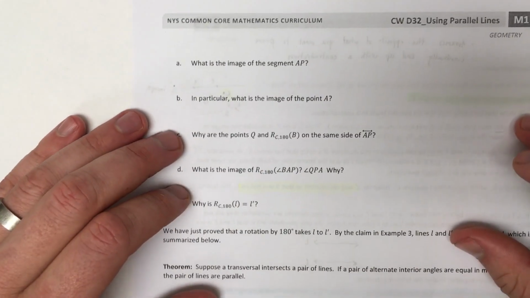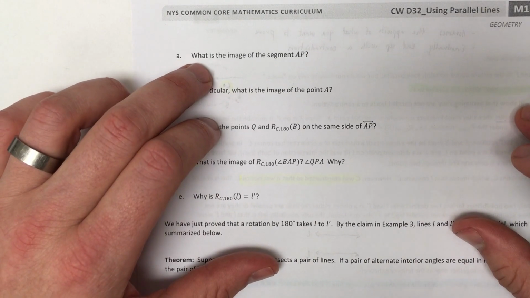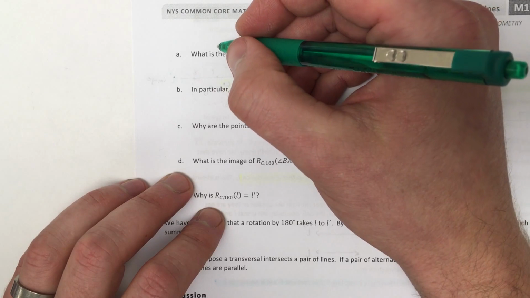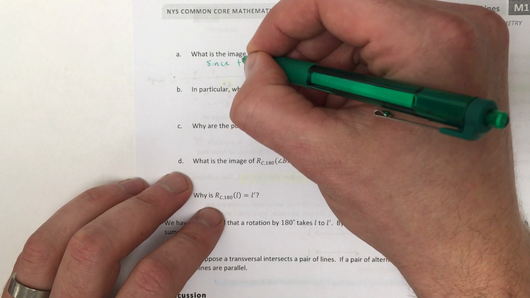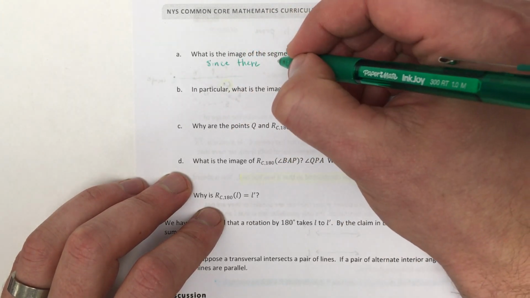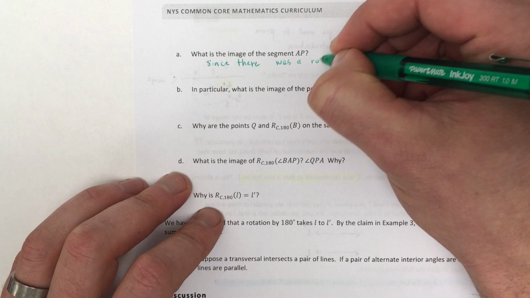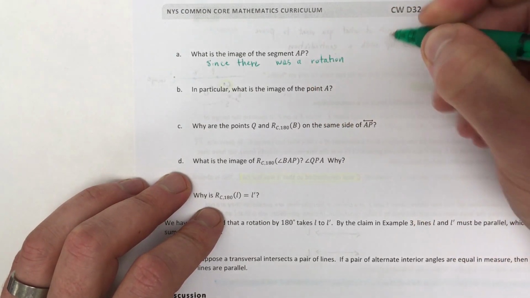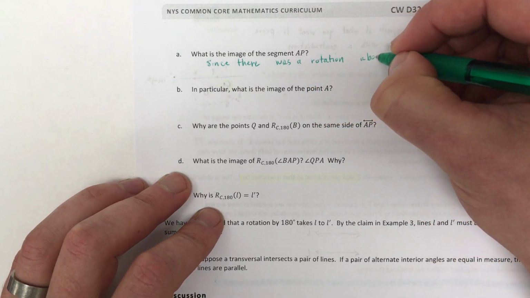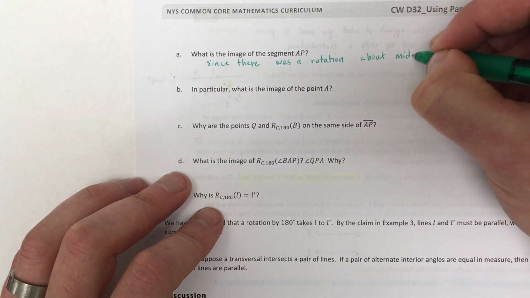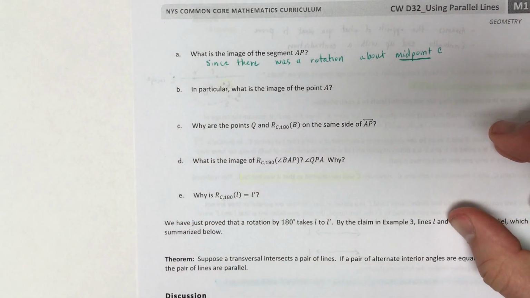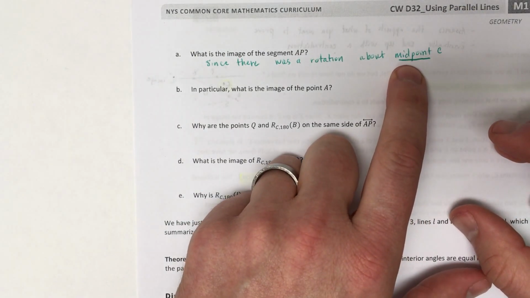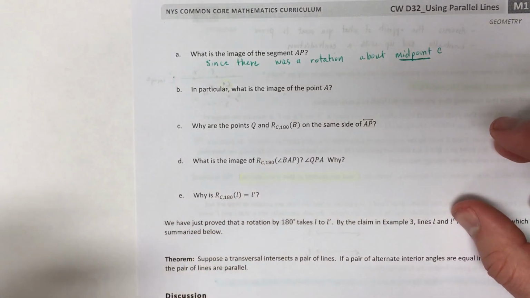And so first things first, it says, what is the image of the segment AP? Since there was a rotation about midpoint C, and there's a lot of information just embedded in the fact that this is a midpoint. In other words, that A to C and C to P are equal distances.